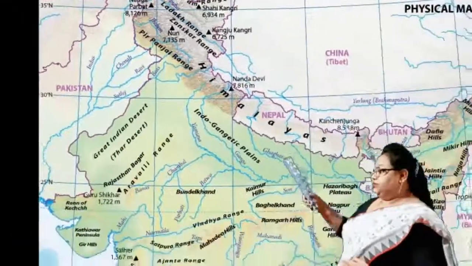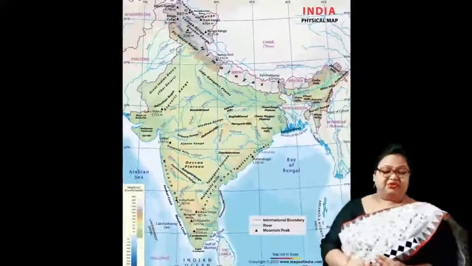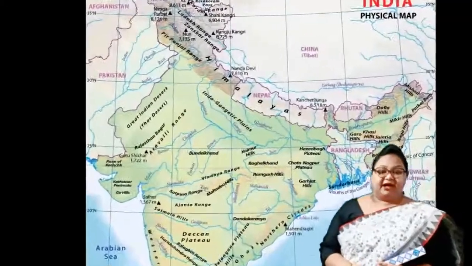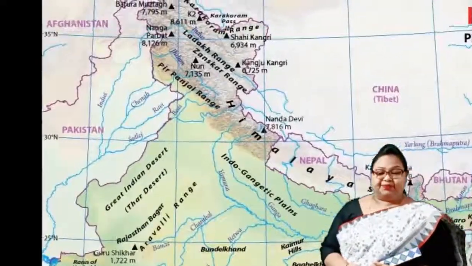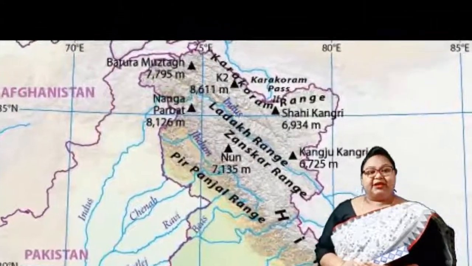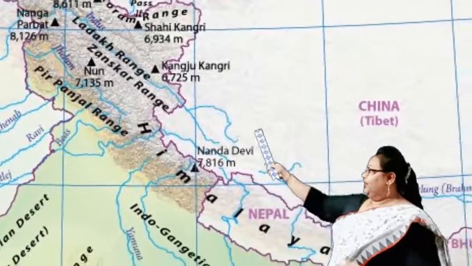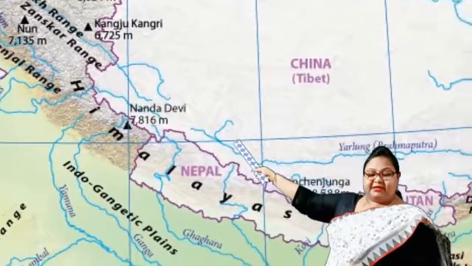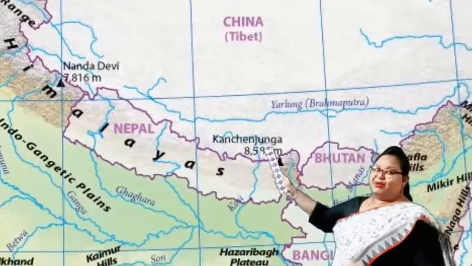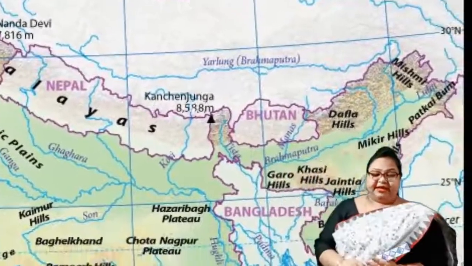Now towards the south of this particular mountain range lie the Ladakh and the Zanskar ranges. The word Himalayas, children, means the abode of snow. Now the Himalayas extend from the Indus River in the west to the Brahmaputra River in the east.